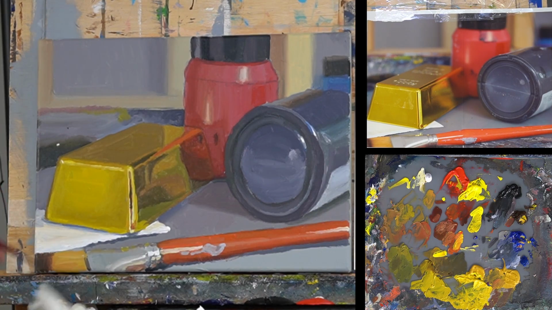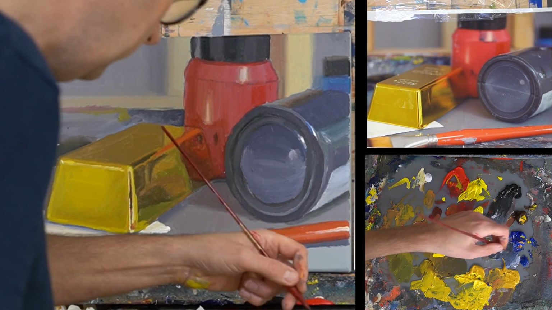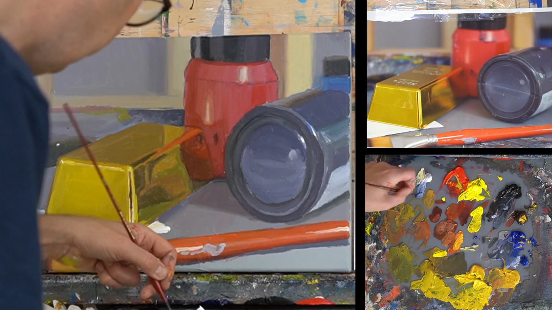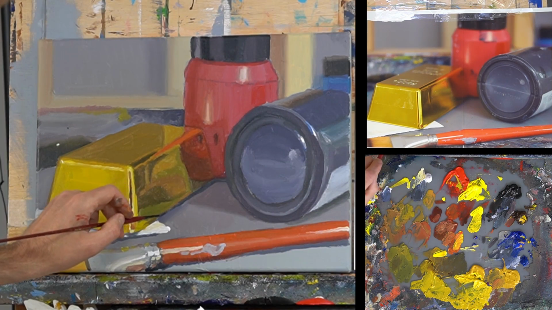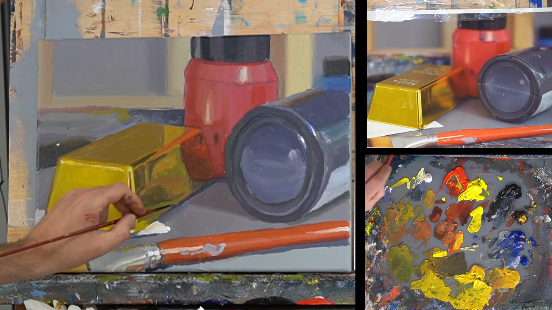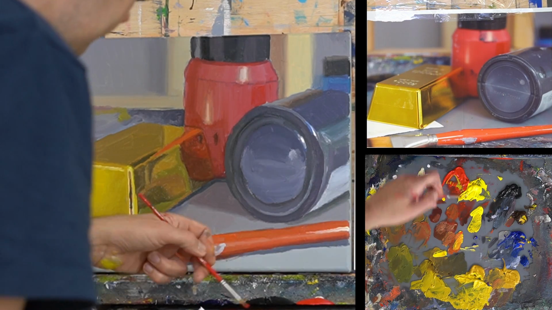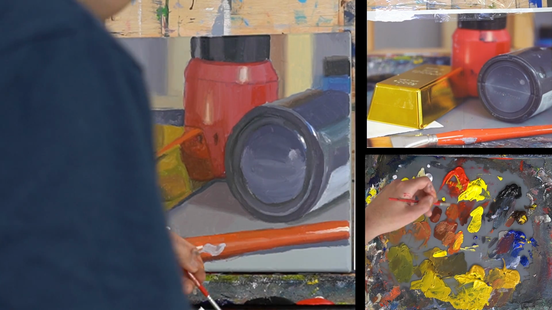At this moment I see that the cast shadow is a little bit too light. Now that I've started, I want to finish it, of course.